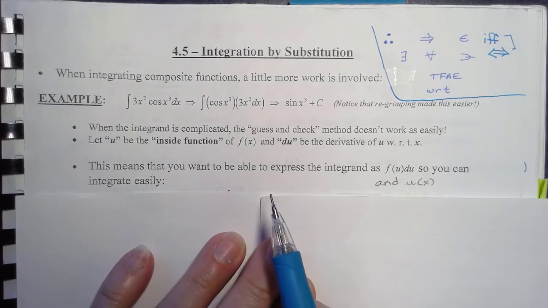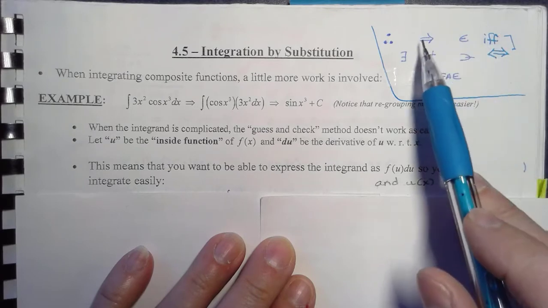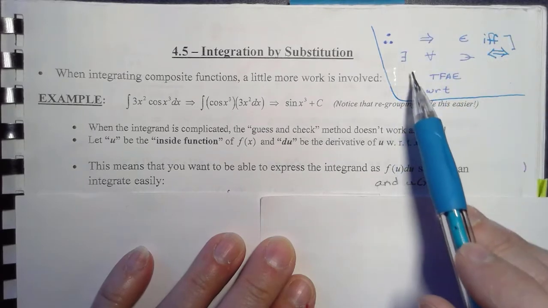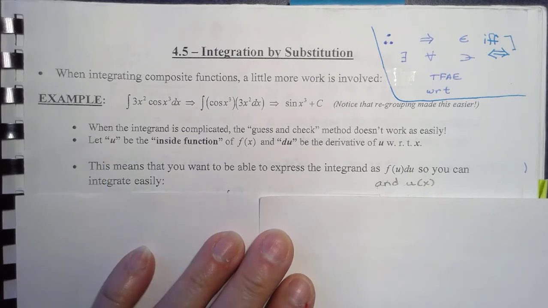Section 4.5, integration by substitution. By the way, here is a reminder of some notations that get used a lot in mathematics. All right, let's take an example.